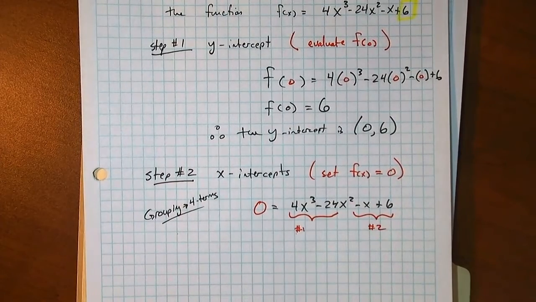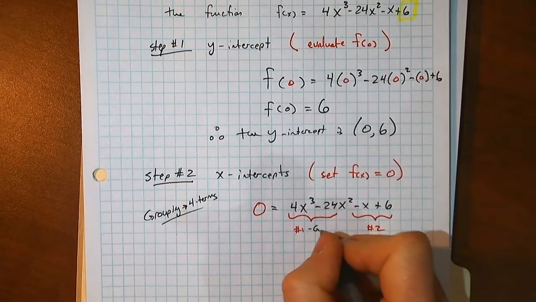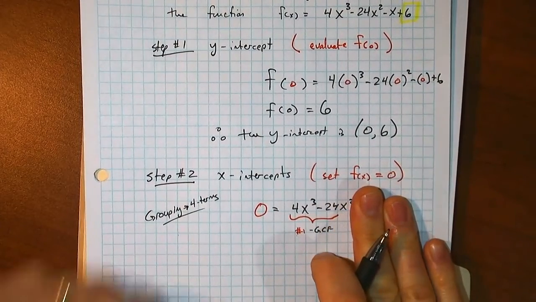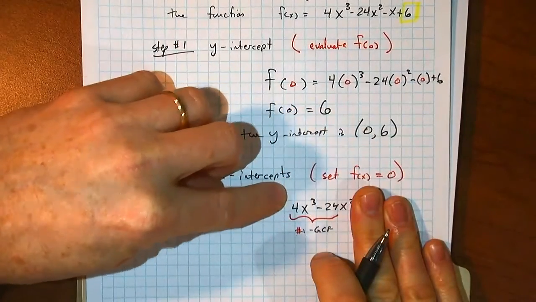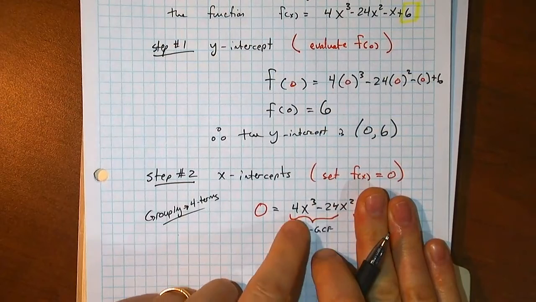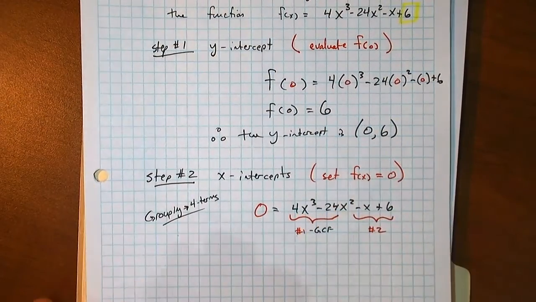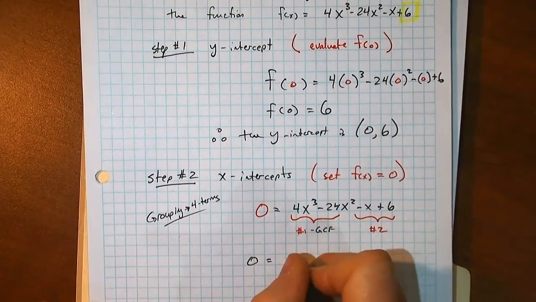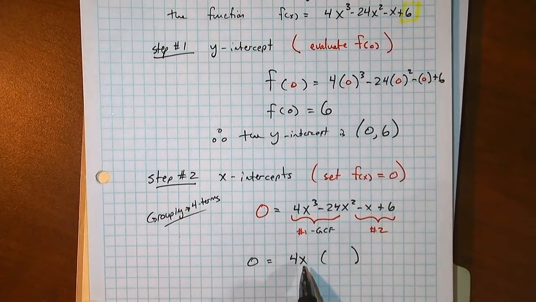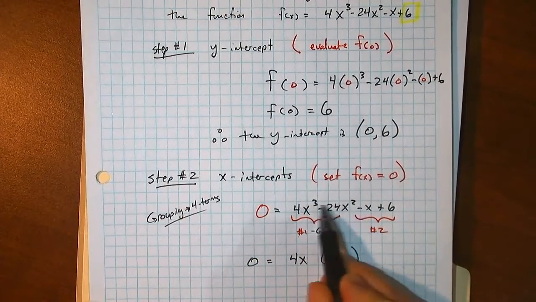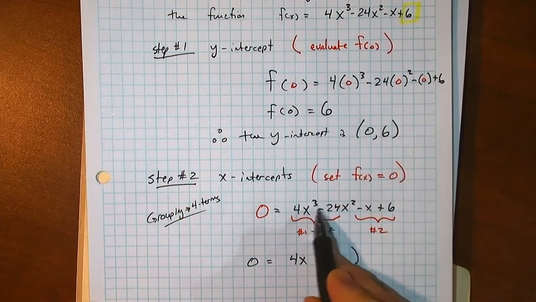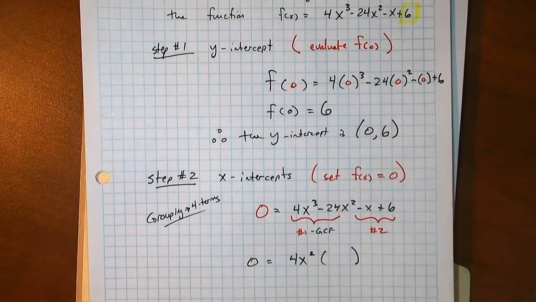In group number 1, we're going to find the greatest common factor. If we ignore all this other stuff, there is a greatest common factor, right? Both of these numbers, 4 and 24, can both be divided by 4. And both terms have a variable. They both have x's. So I am definitely going to have a greatest common factor. Now, I need to verify, though, for my x, what should the exponent be? We've said all along your exponent is just going to be whatever the smallest exponent is. So when I'm looking at just these 2 terms, the smallest exponent is a 2, right?